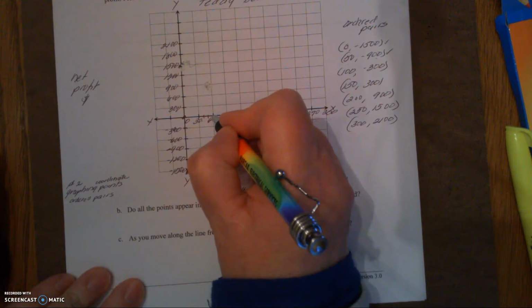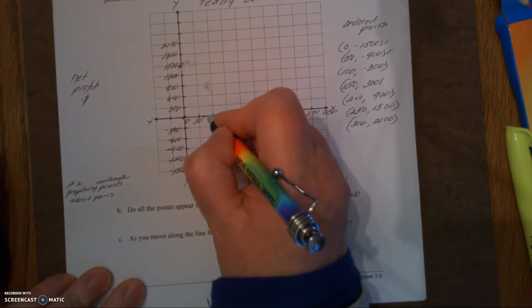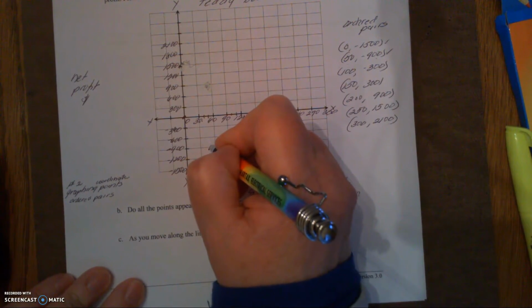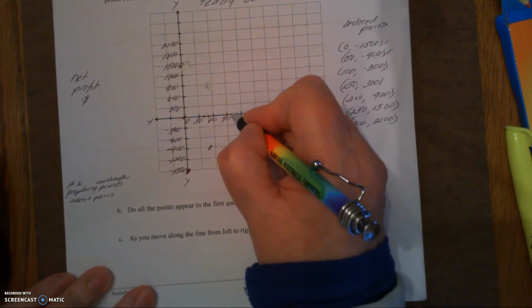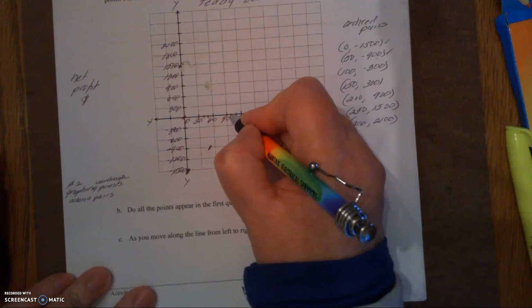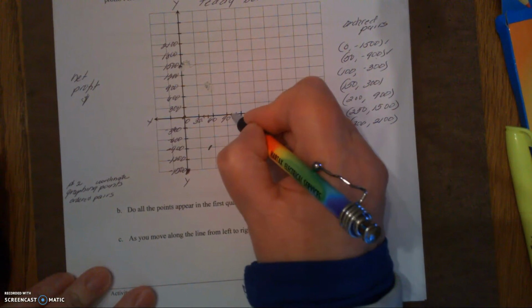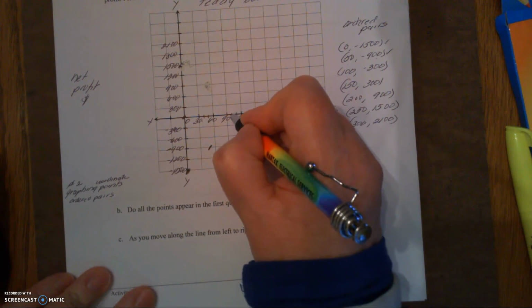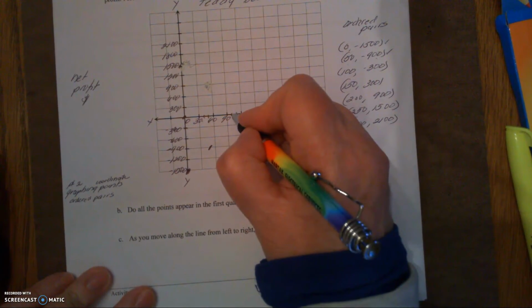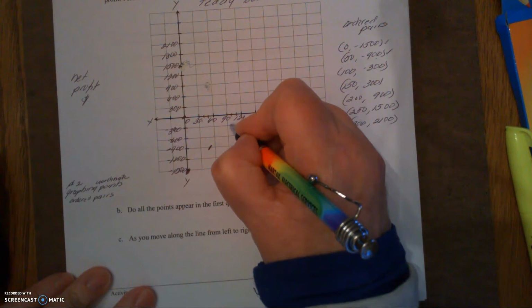We have 50, and in here there's 30 to 60. So if you space the 2 bars evenly, it becomes 30, 40, 50. So 50, negative 900. Then we go to 100. We have to make the spaces even between here. So this is 100, because 90 plus 10 is 100, 110, 120. So we're going to 100, and we're going to go to negative 300.